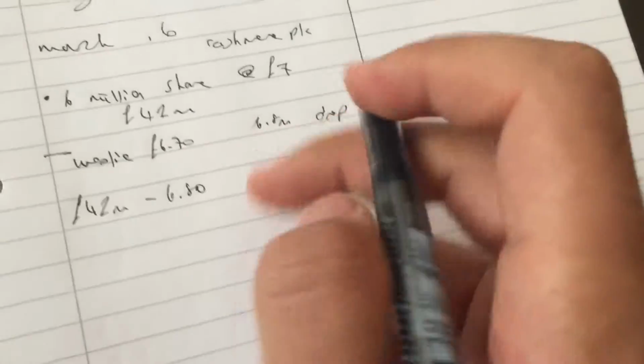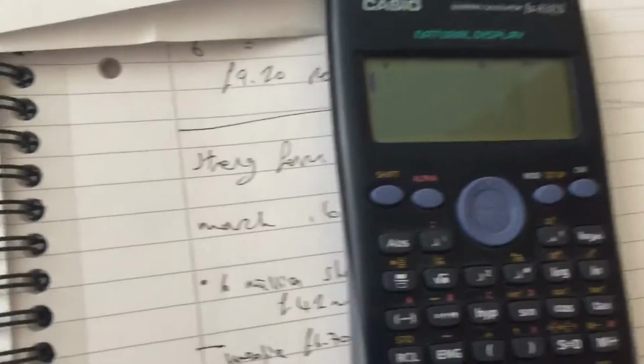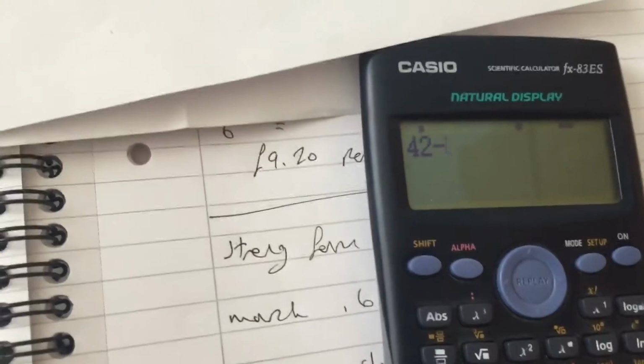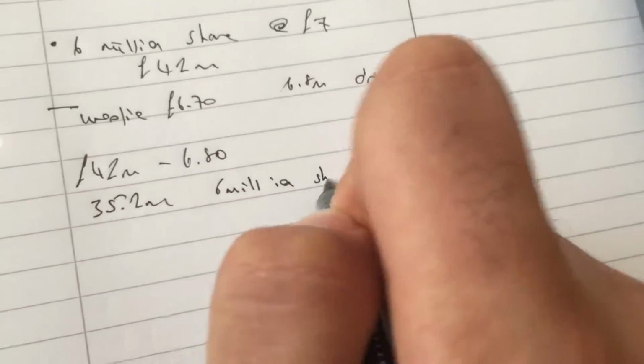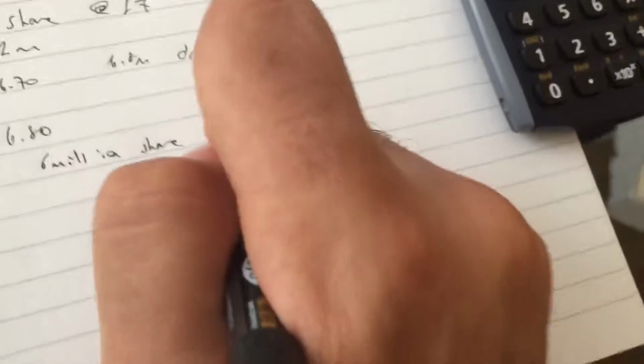Because it's strong form efficiency, everything happens in seconds, because everything is known bit by bit. Whereas with semi-strong, you go from one date to the other with everything being made public. So Cashmere's 42 million is going to drop by 6.8, the overvaluation of Woolly, so it becomes 35.2 million. With 6 million shares, the new share price is 35.2 divided by 6 million, which is £5.87.